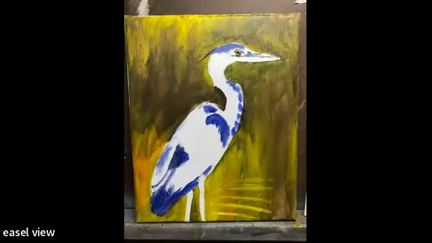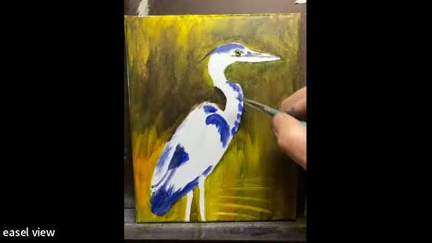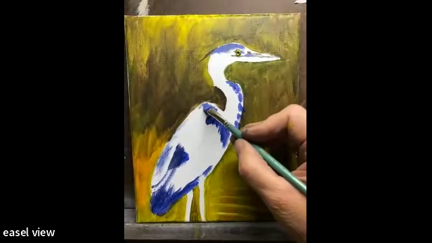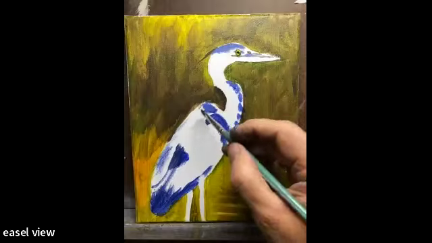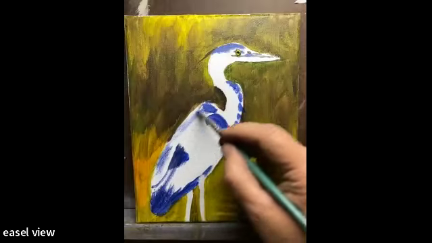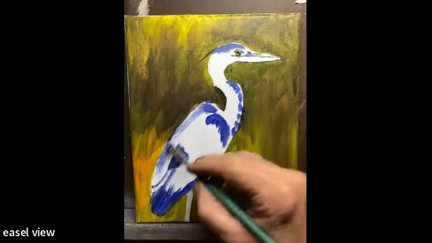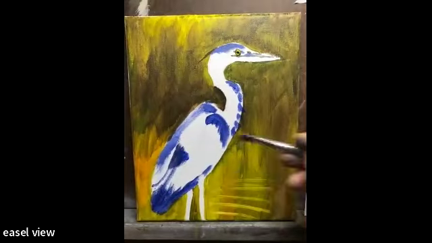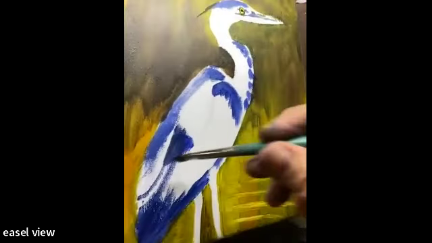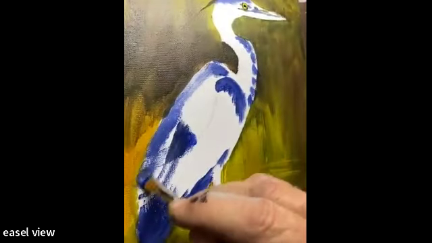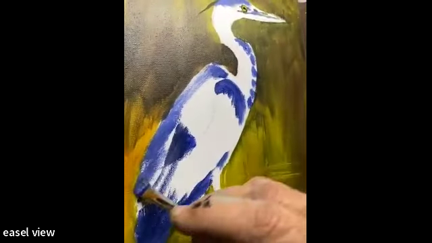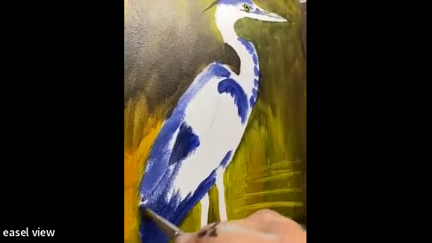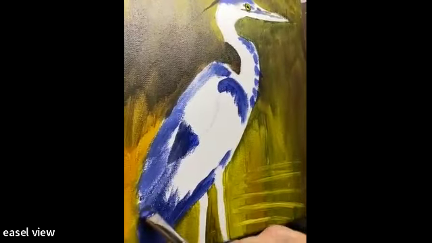I'm going to put a little bit of it on the back of the bird, and on the feathers on the back of the bird. So you'll see the feathers lay like sheets of paper on top of each other. So I'm putting a little edge of that color.